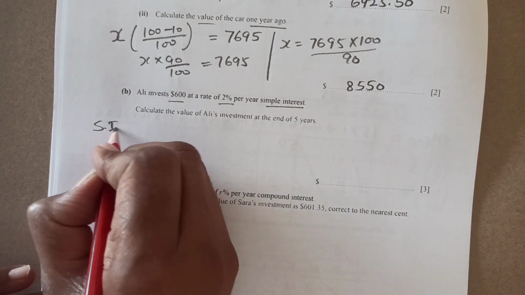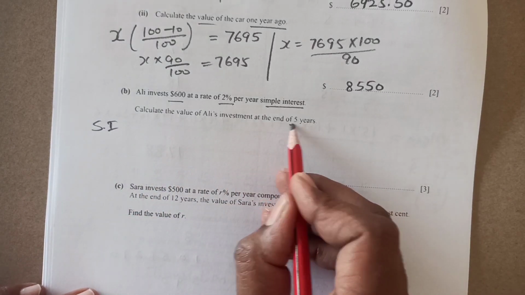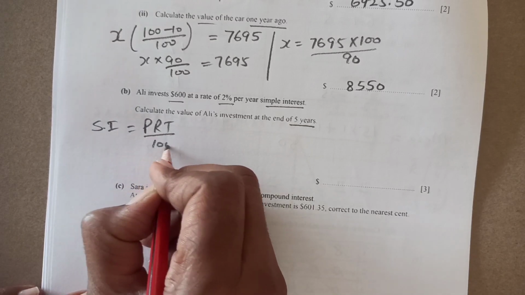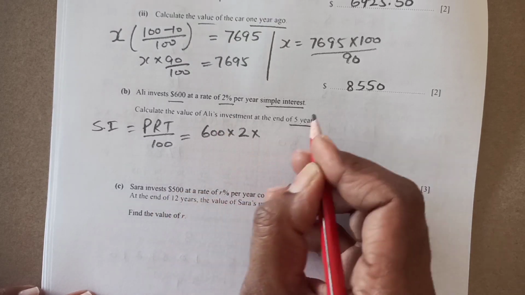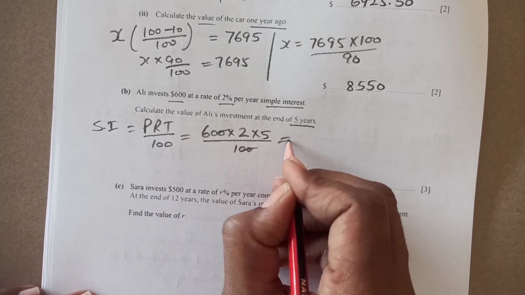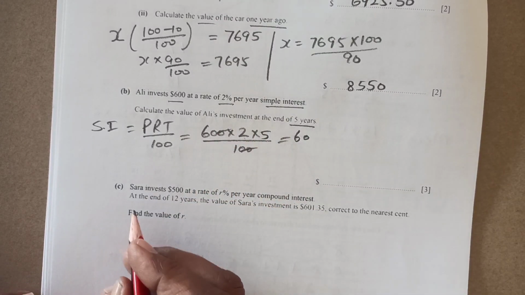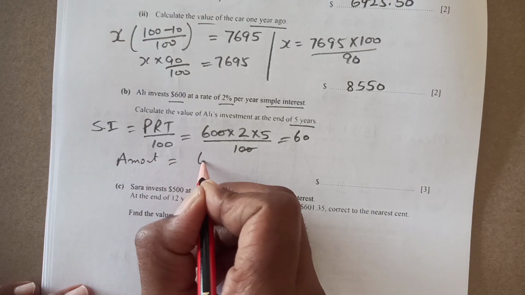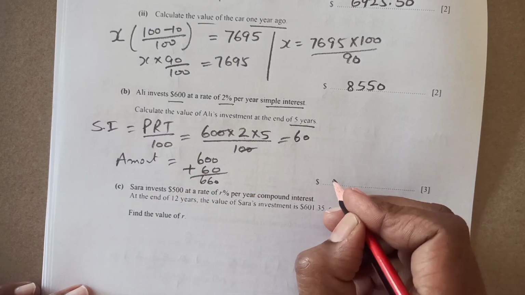Okay. Now part B, Ali invests $600 at the rate of 2% per year simple interest. We have simple interest here. Calculate the value of Ali's investment at the end of 5 years. So the formula is PRT over 100, right? P is 600, rate of interest is 2, time is 5 years, divided by 100. 2 zeros are gone. 6 times 2, 12 times 5, 60. $60 is the simple interest. So the amount that he is going to get is 600 plus 60, that is $660.